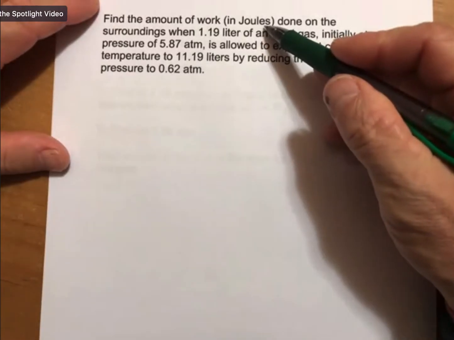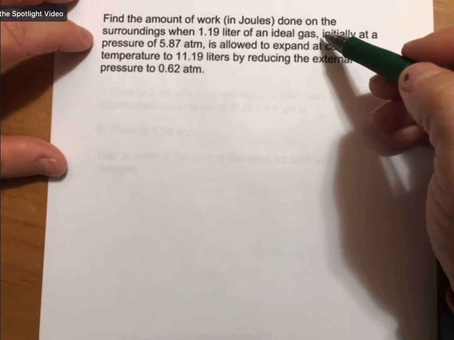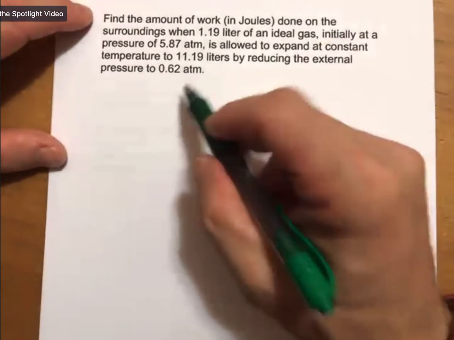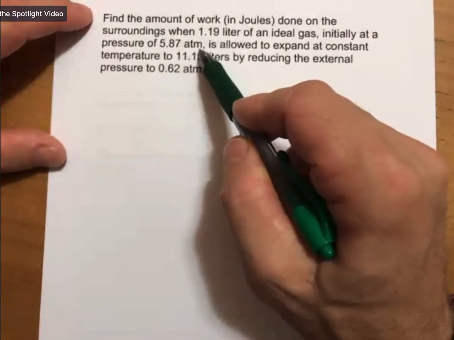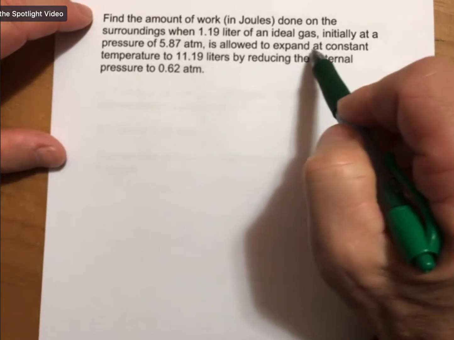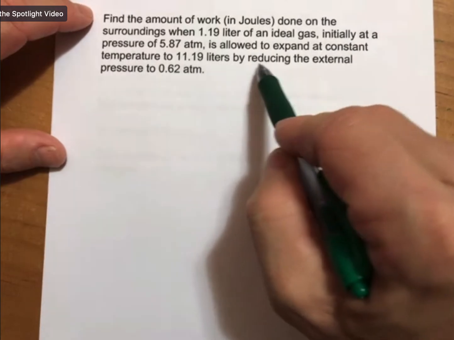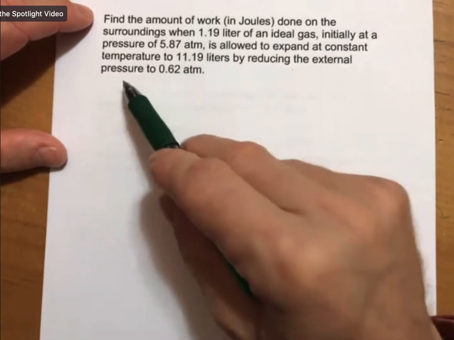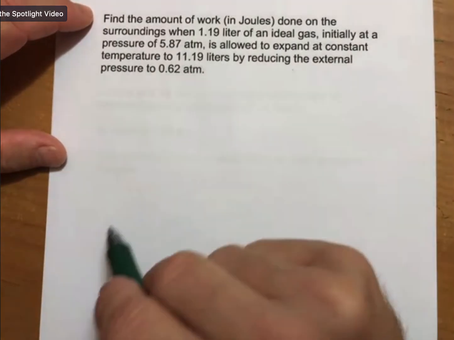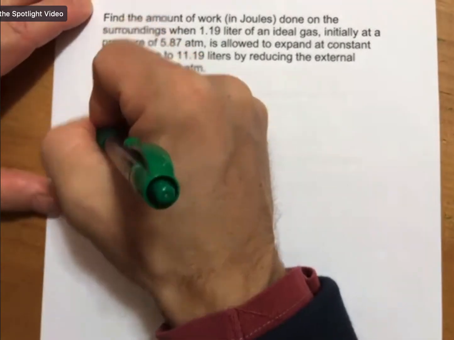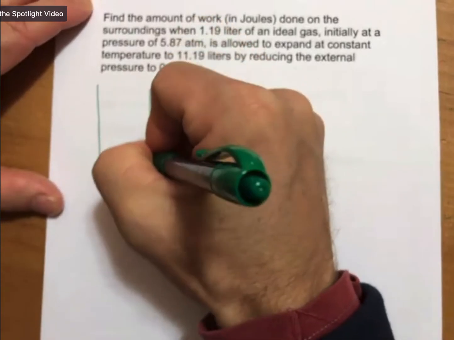In joules, done on the surroundings when 1.19 liters of an ideal gas, initially at a pressure of 5.87 atmospheres, is allowed to expand at constant temperature to 11.19 liters by reducing the external pressure to 0.62 atmospheres. So from the lecture outlines, our process is something like this.